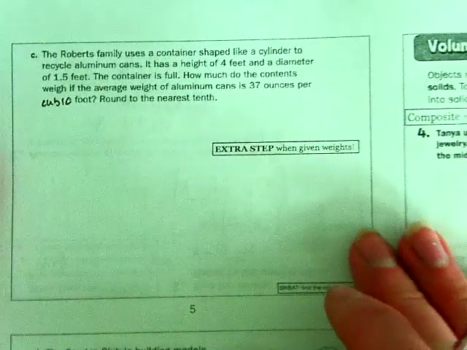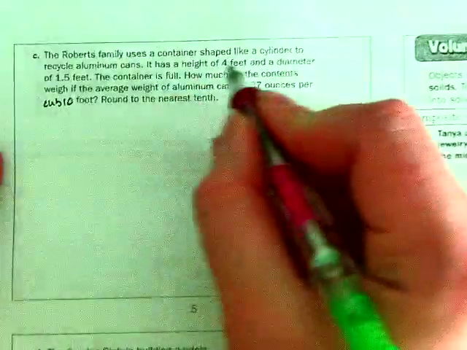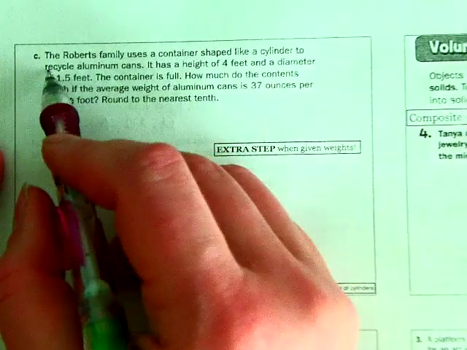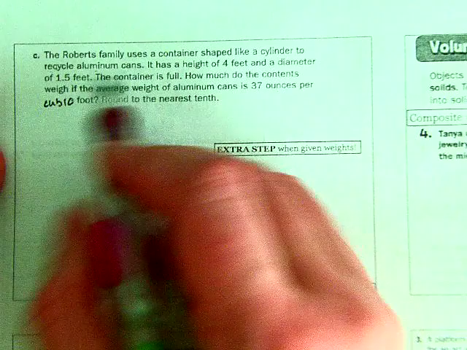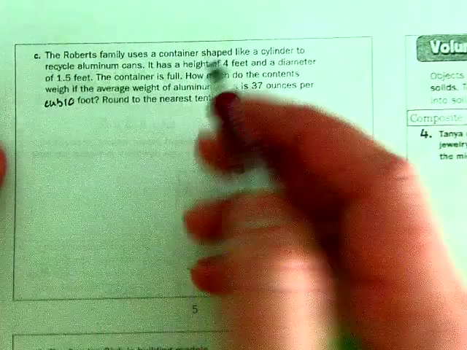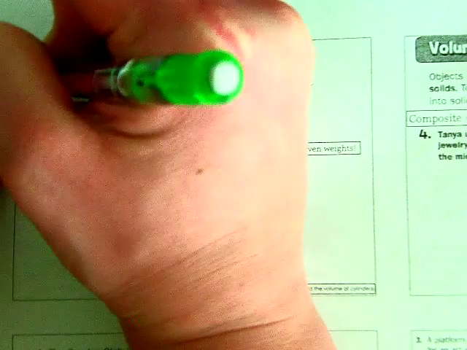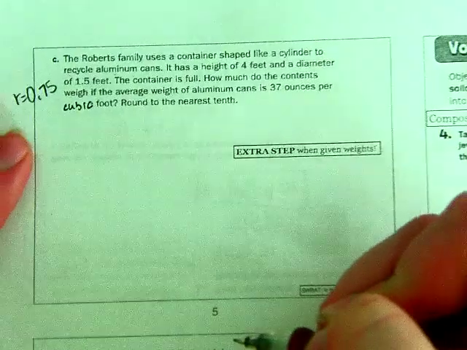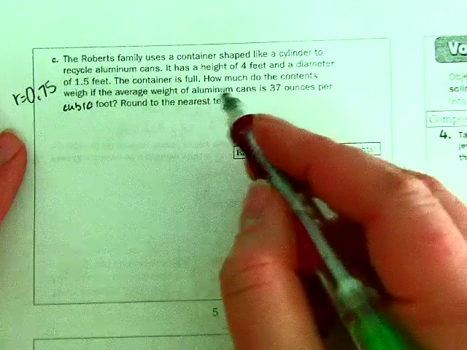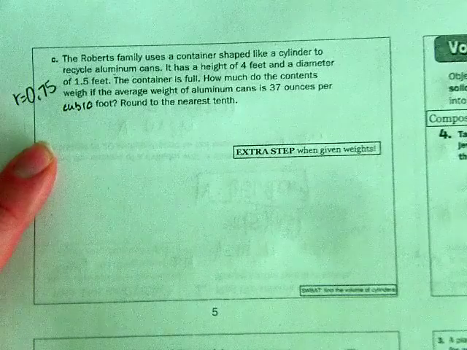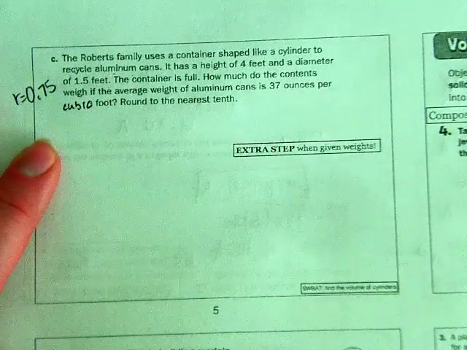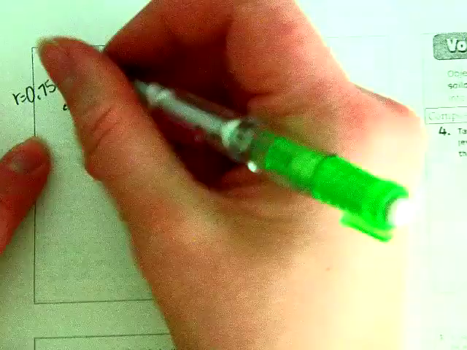This is the same type of problem. There's a container that is shaped like a cylinder to recycle aluminum cans. So it's a cylinder full of cylinders. It has a height of 4 feet and a diameter of 1.5. Well, that means that the radius is 0.75. Don't round that. Keep that. The container is full. How much do the contents weigh if the average weight of the aluminum cans is 37 ounces per cubic foot? So we need to find the volume.